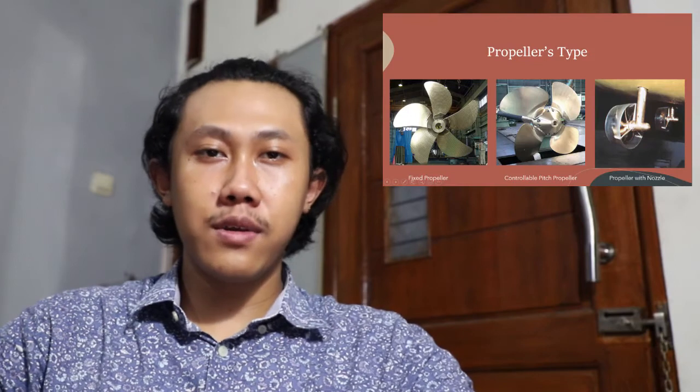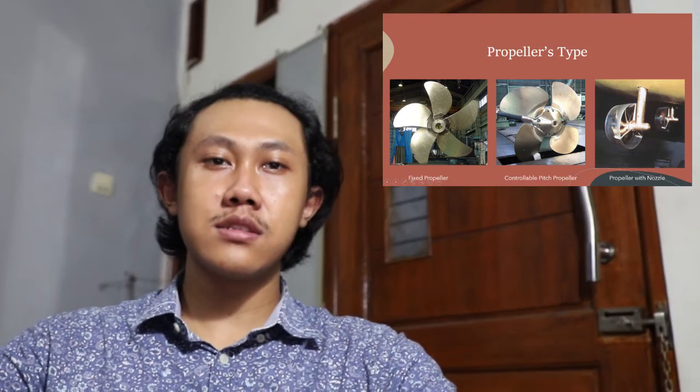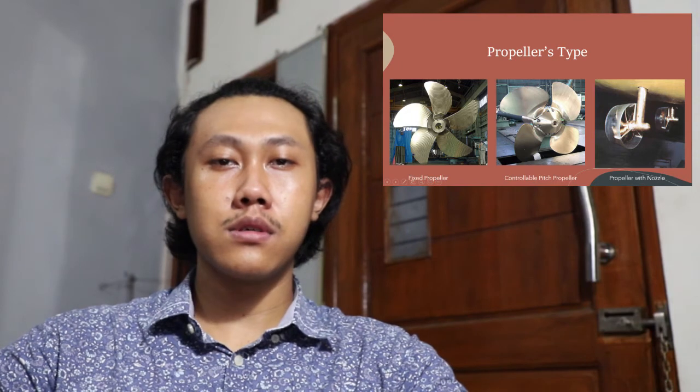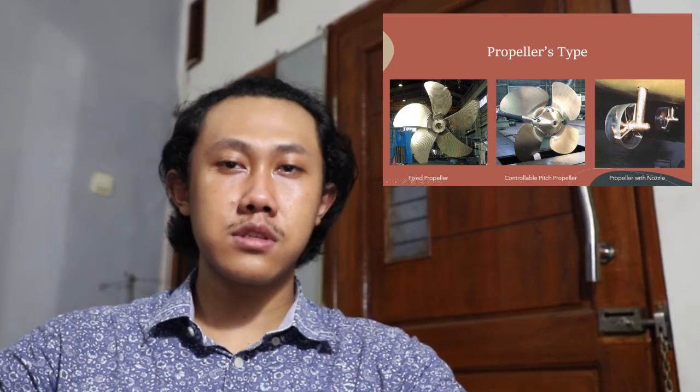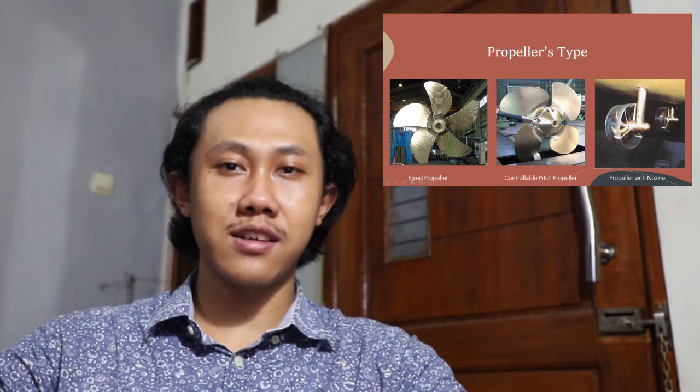Okay, let's move to the monitor. I will explain about the propeller types. First, on the left side, the first one is the fixed propeller. The fixed propeller is usually used for large ships with relatively low RPM and high resulting torque.